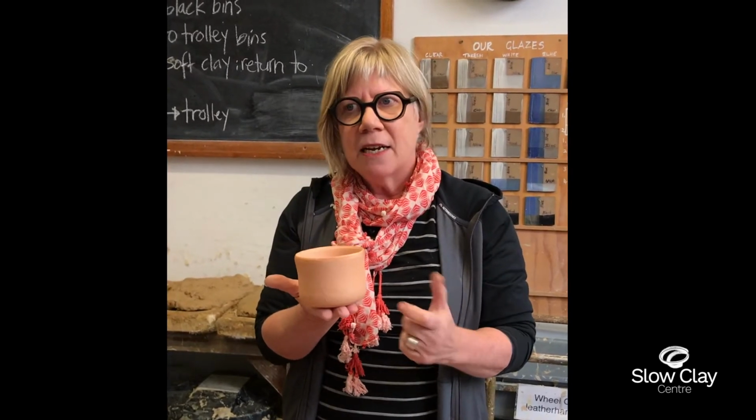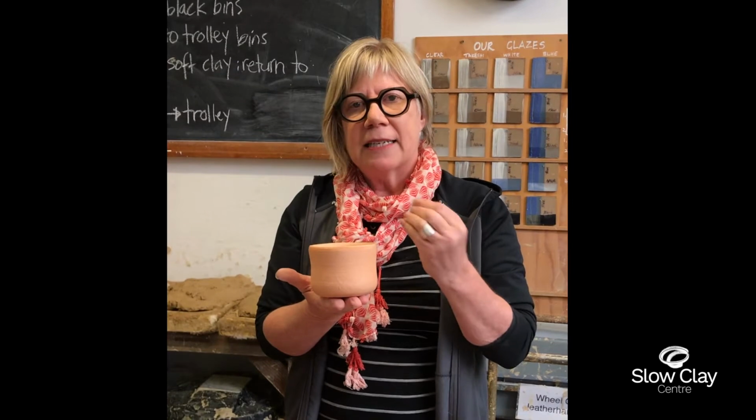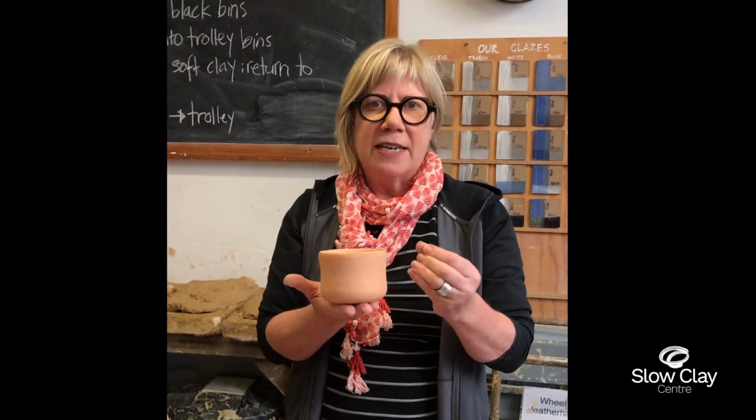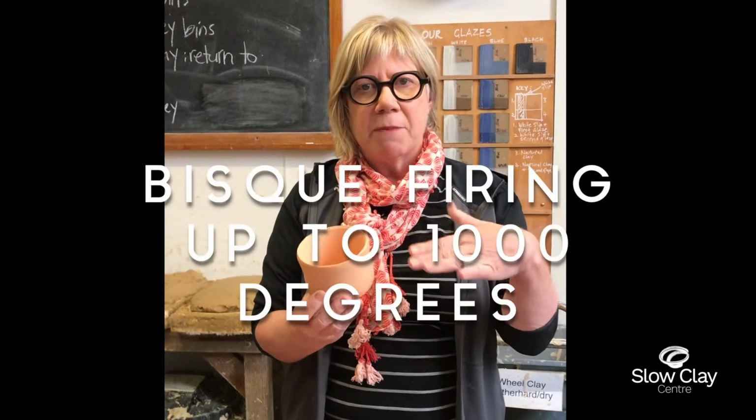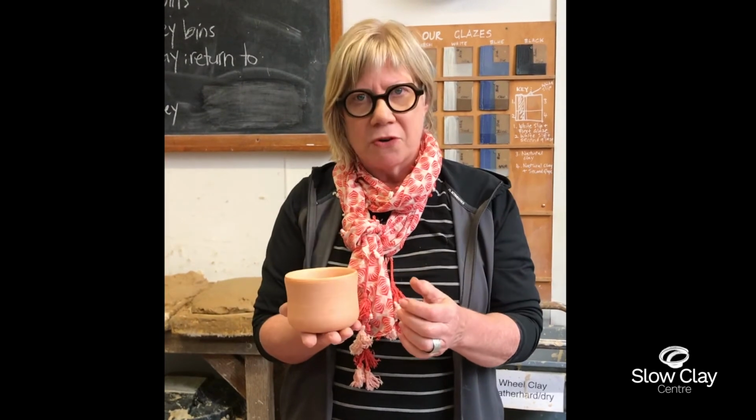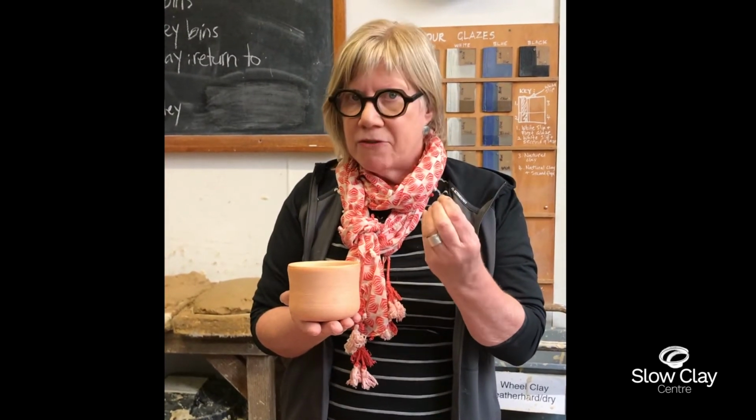can hear it ringing. That means that it has actually gone into a firing already. So with the bisque firing we take them up to 1000 degrees and it makes them porous. So that's the main reason why we do it.